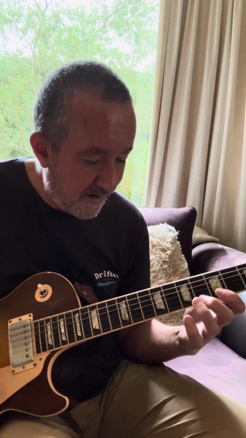The way I learned that lick, it's actually a 14-note sequence, but I broke it up into sections, 12 notes, 1, 2, 3, 4, 5, 6, 7, 8, 9, 10, 11, 12, then 13, 14.